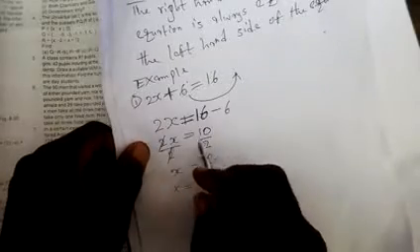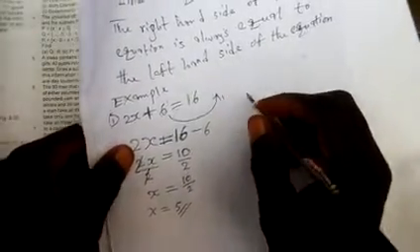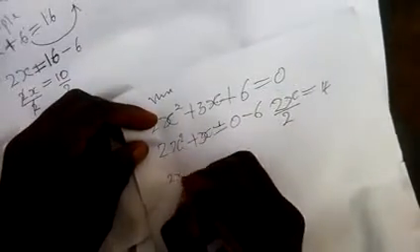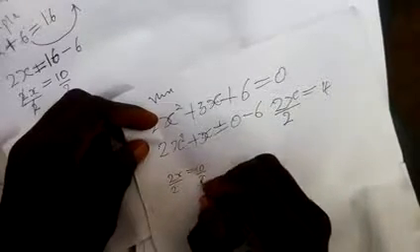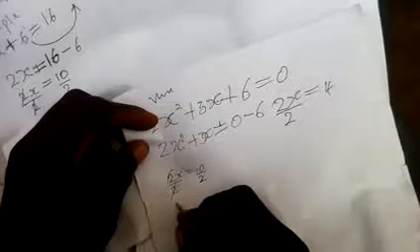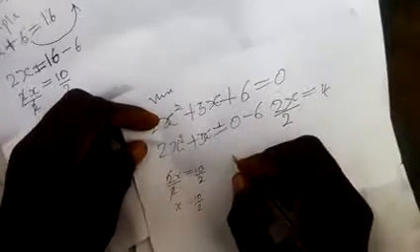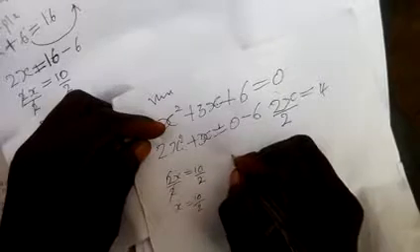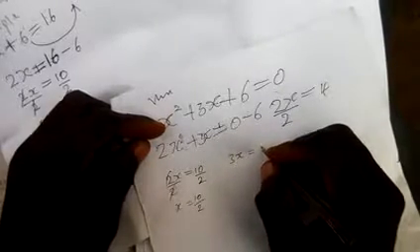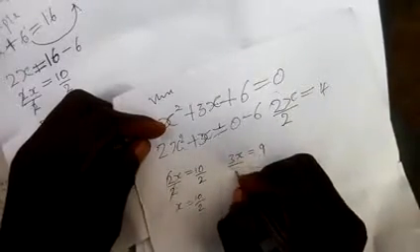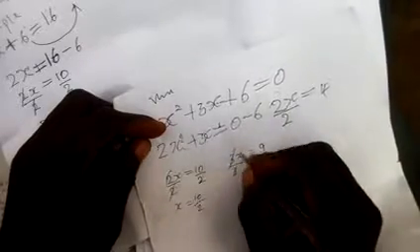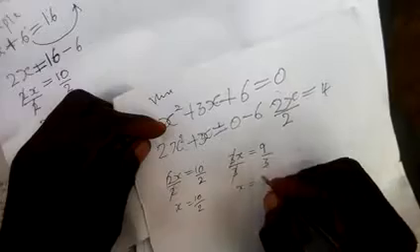In the case of 2x equals 10, for example, we are dividing both sides by 2 to find the value of x. This cancels this. We have x equals 10 over 2. Another example is 3x equals, let's say, 9. The coefficient of x here is 3. So we are dividing both sides by 3. 3 cancels 3. We are left with x, which equals 9 divided by 3.